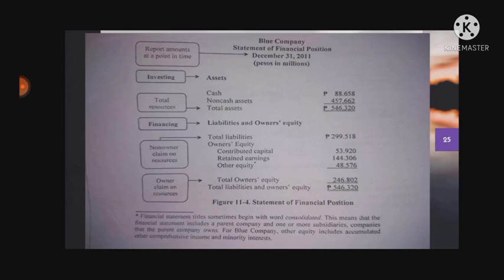Financial statement titles sometimes begin with the word consolidated. This means that the financial statement includes a parent company and one or more subsidiaries, companies that the parent company owns. For Blue Company, other equity includes accumulated other comprehensive income and minority interests.